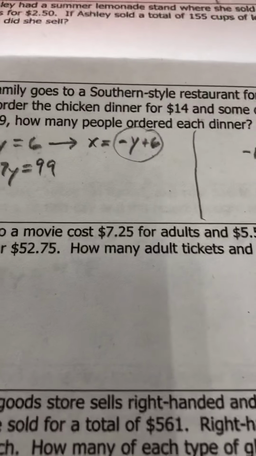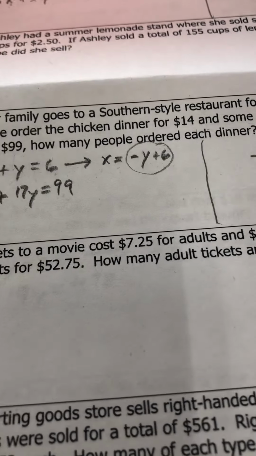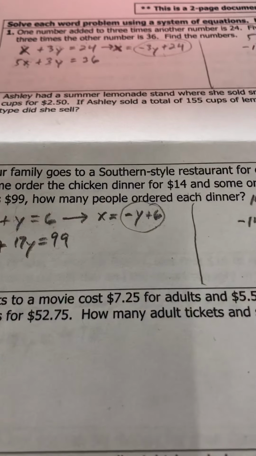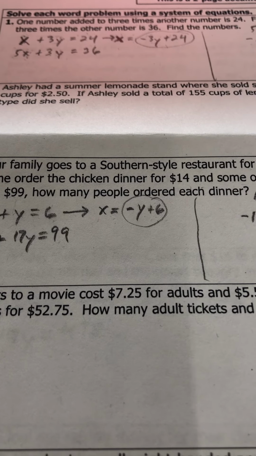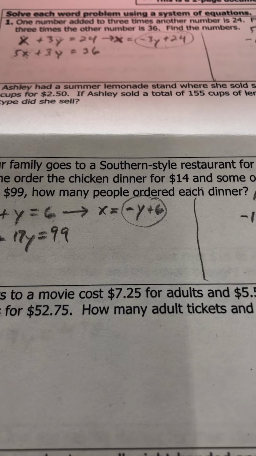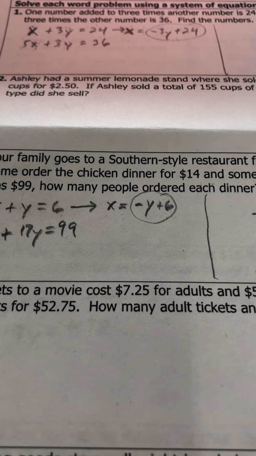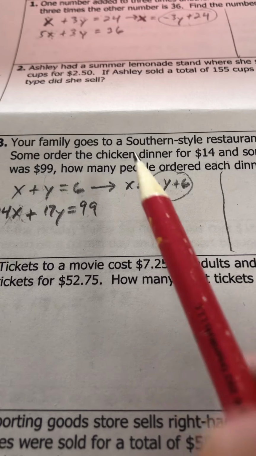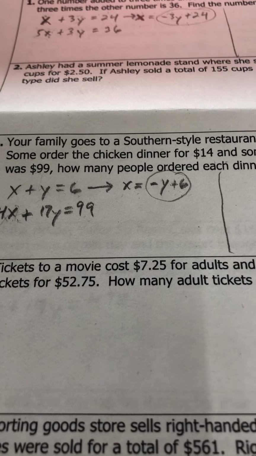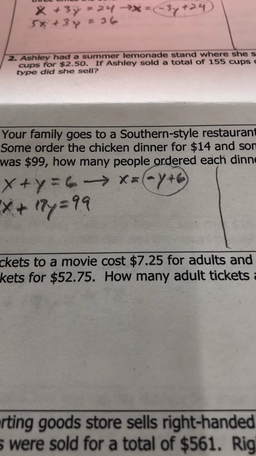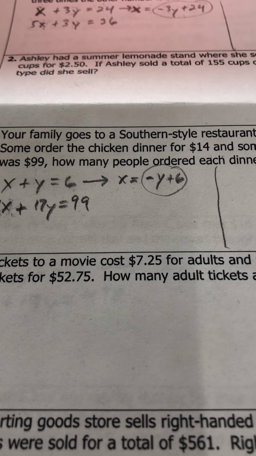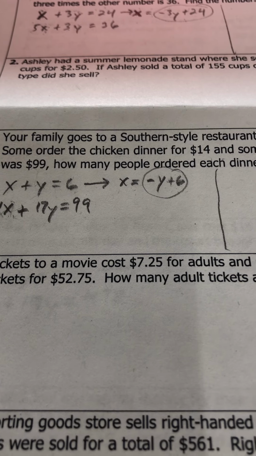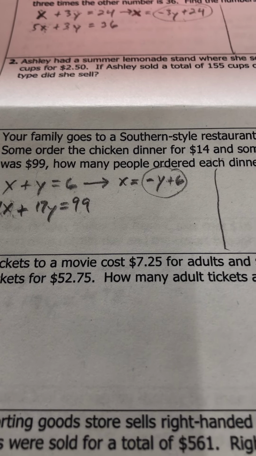Thinking about these problems, could you plug this right back into this problem, negative y plus 6? I'll show you what I'm talking about. x equals that. Could you just put it right back in there for x, and then I have plus y equals 6?